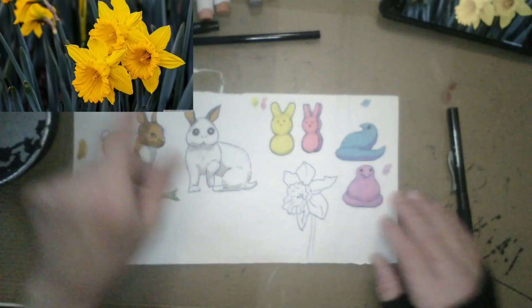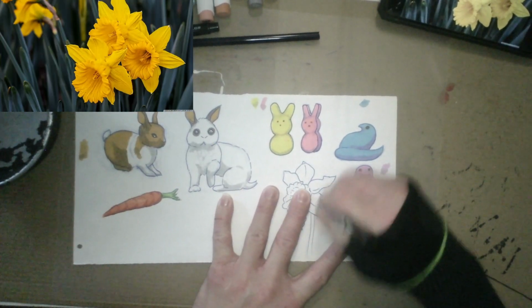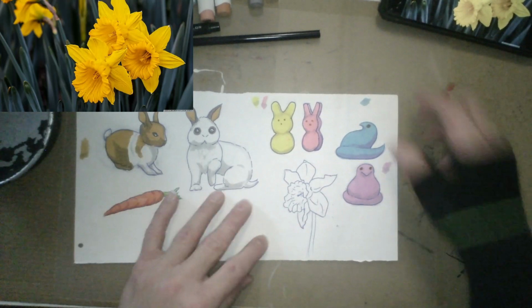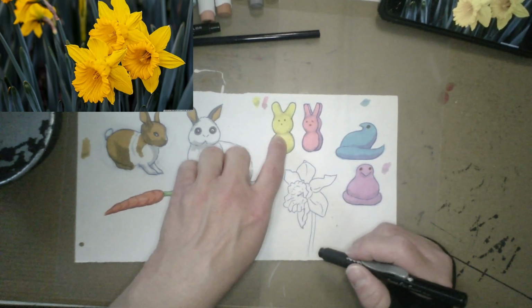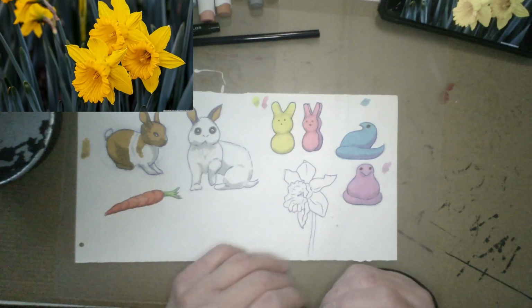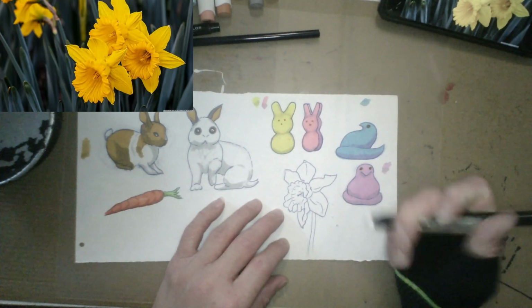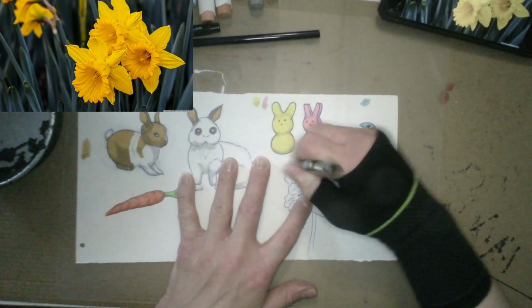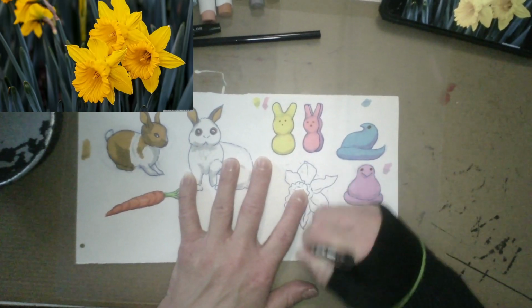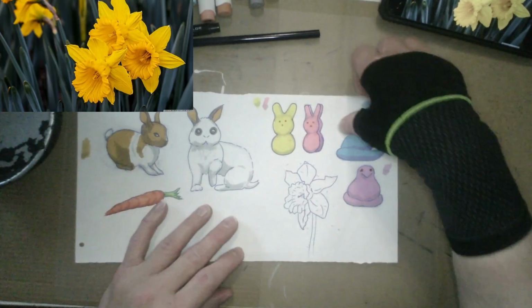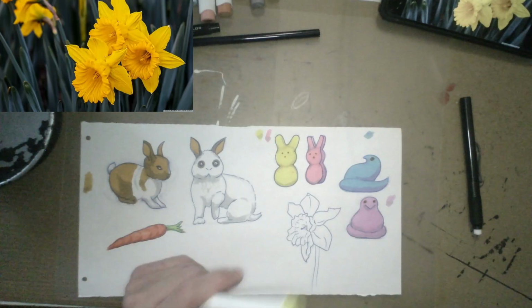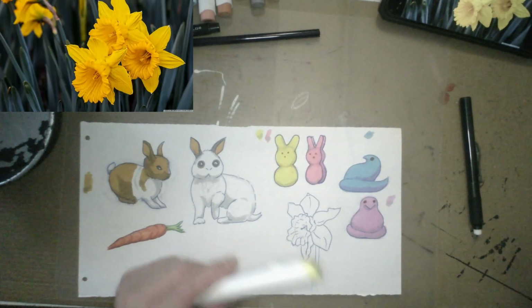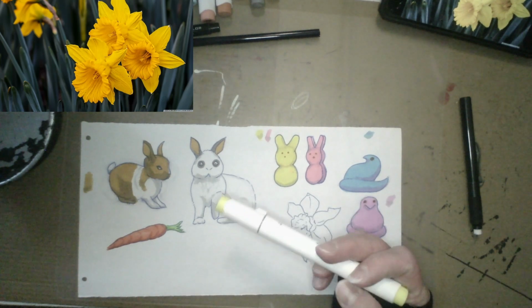Okay, I do have the colors pulled that I've been using so far. So for the base color, I'm going to go in with the same lightning yellow that I used here. Just to make sure this is the right color.